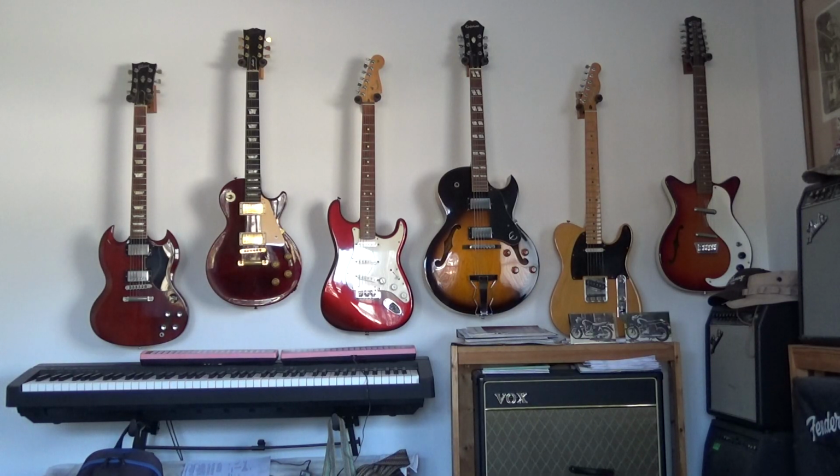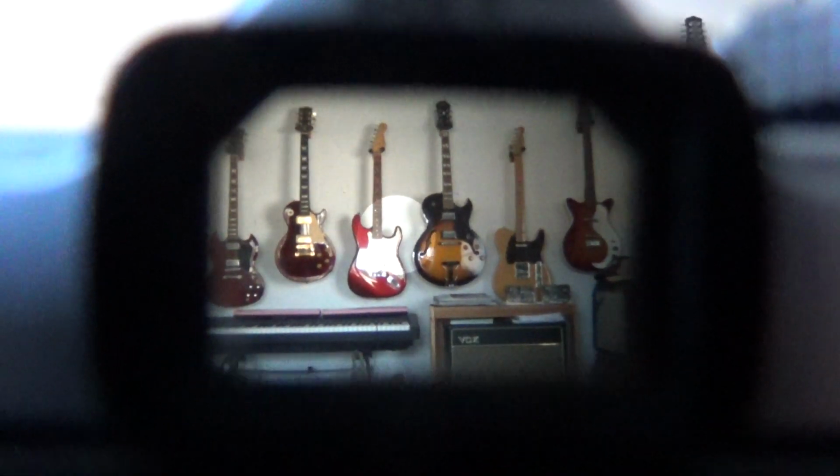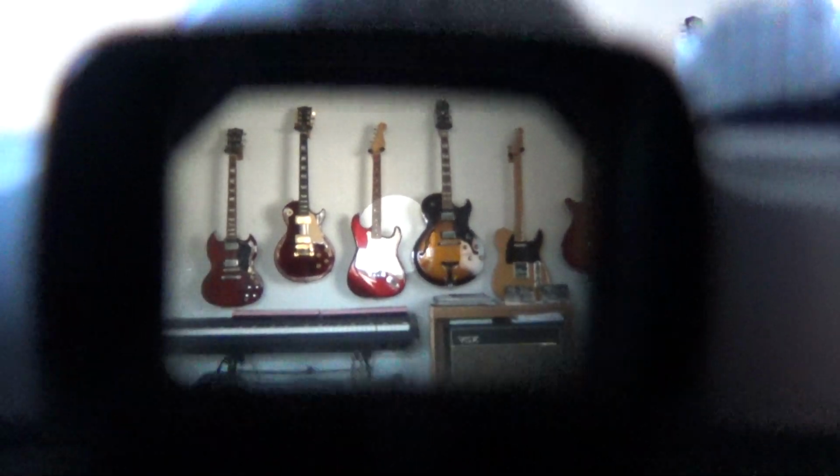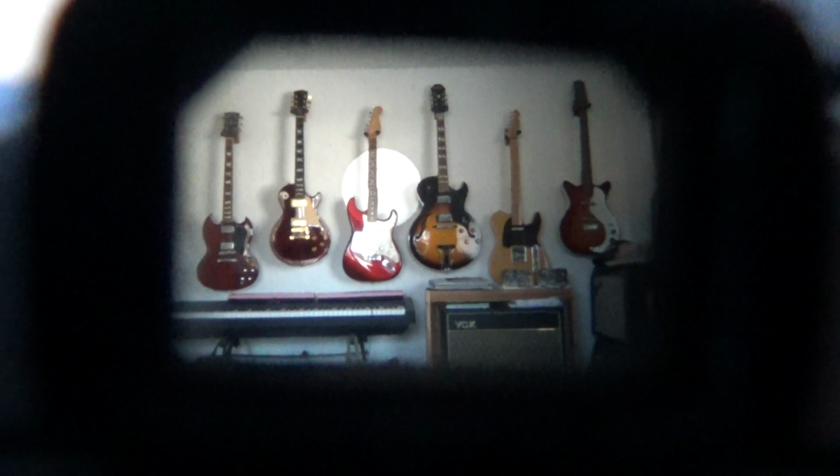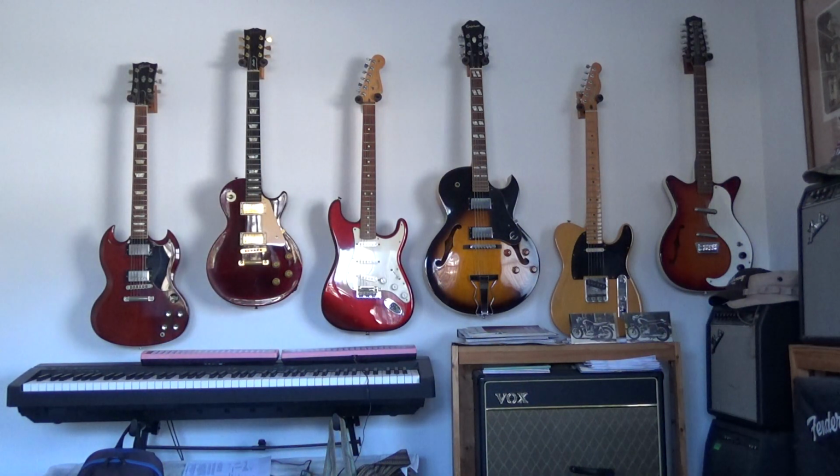We're going to step down to 35 millimeter, our longest wide angle. Let's see. Oh yeah, you can see these guitars. You can see more of them, and they got smaller because the wide angle makes them further away. But you can see all the guitars there. That's the 35 millimeter.